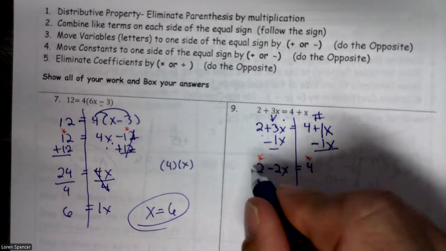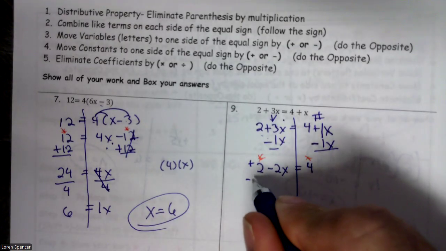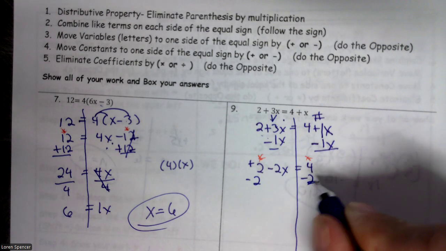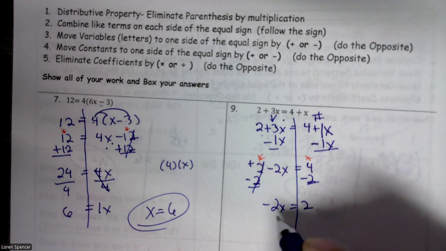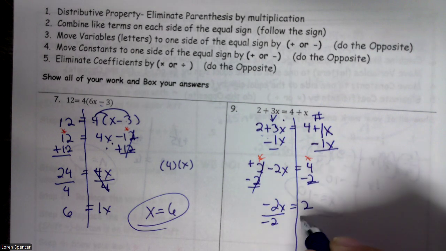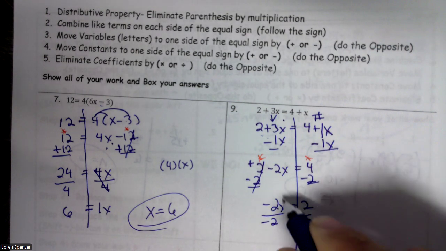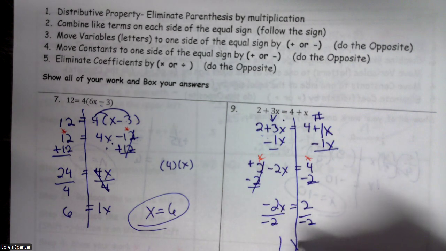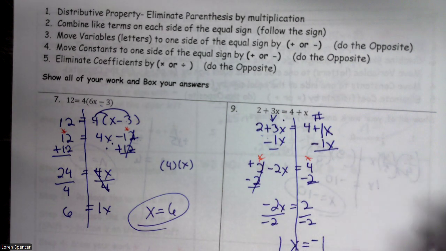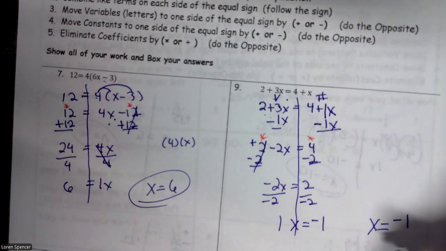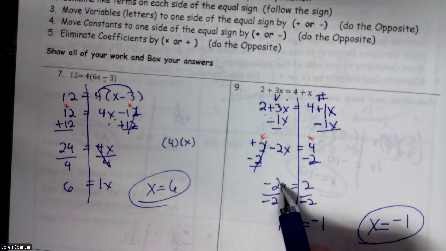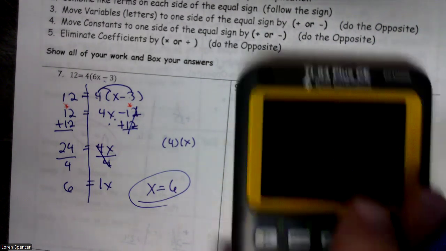So this is currently a plus 2. And so in order to move it, I have to do a minus 2. This gives me negative 2x equals 2. Divide both sides by negative 2. And this gives me 1x equals negative 1. So my final answer is x equals negative 1. And the reason this is 1 is negative 2 divided by negative 2 is 1.